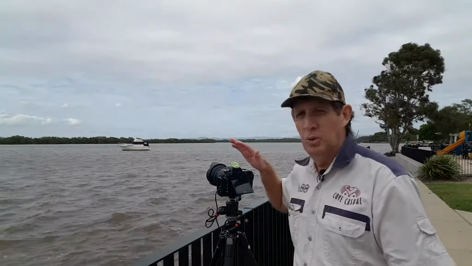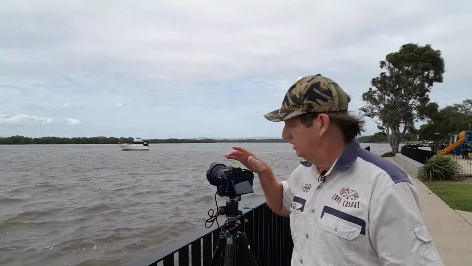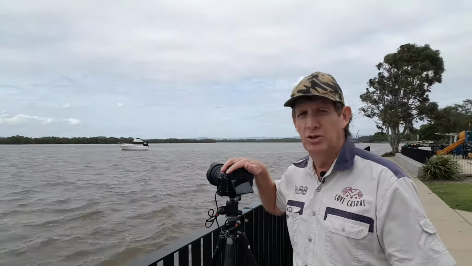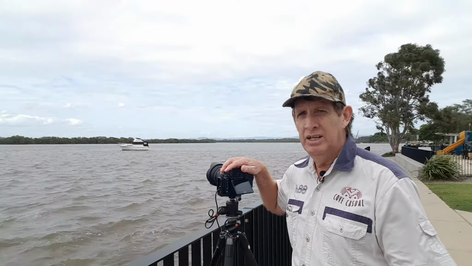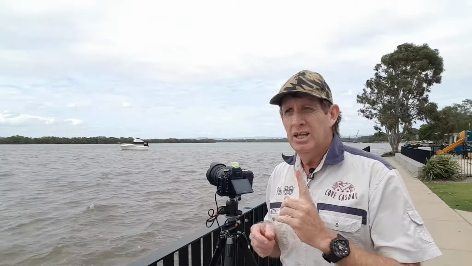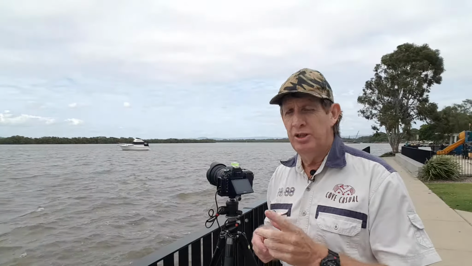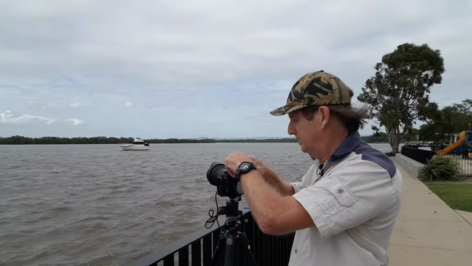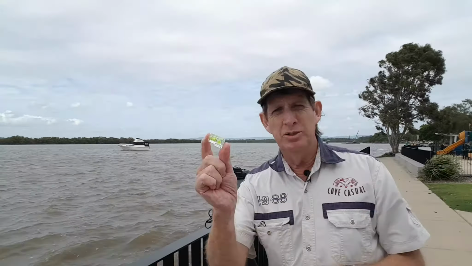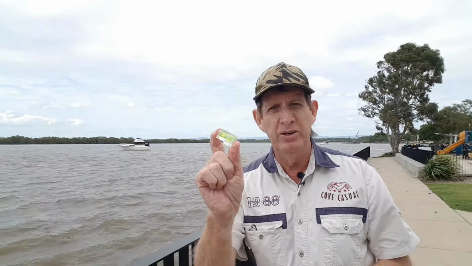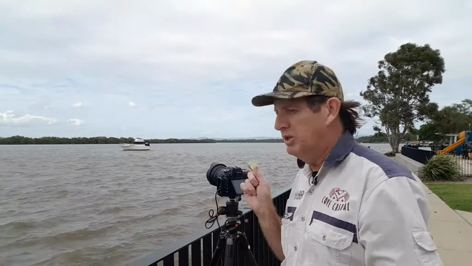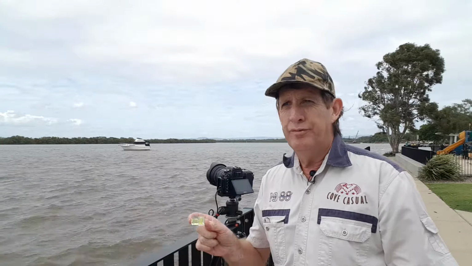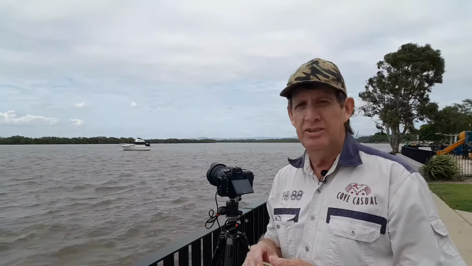So the one thing that you do need is you've got to make sure that your camera is horizontal. Now when I did the video about how to shoot a thunderstorm, I talked about using one of these little spirit levelers if your camera doesn't come with an artificial horizon.